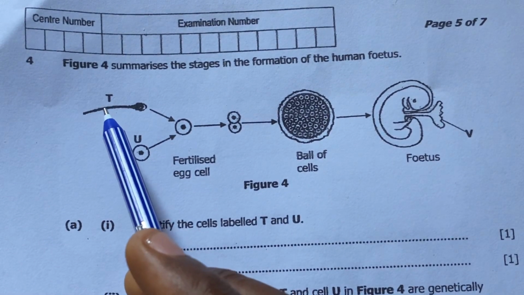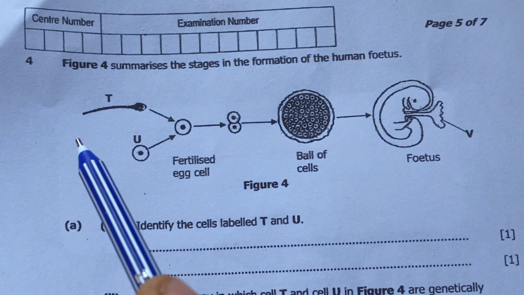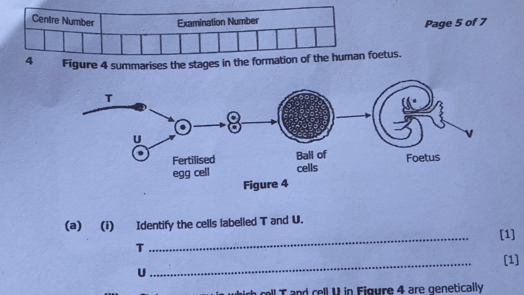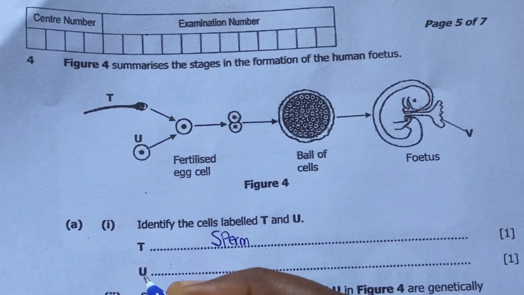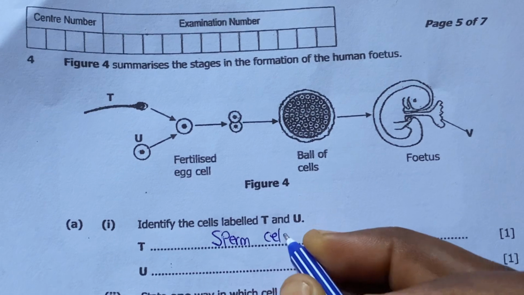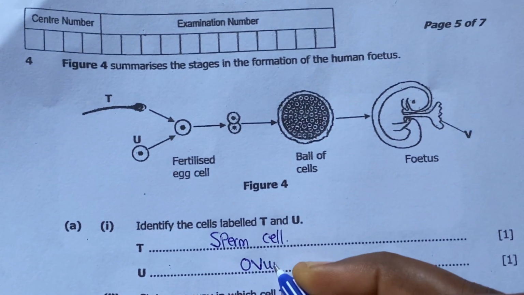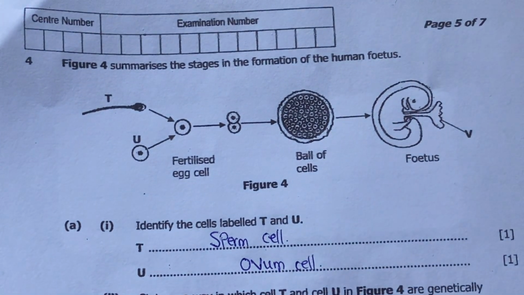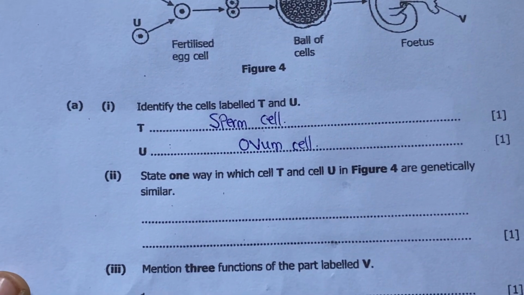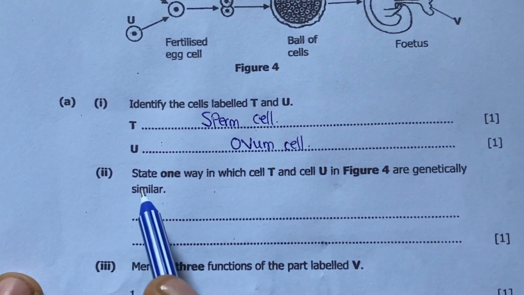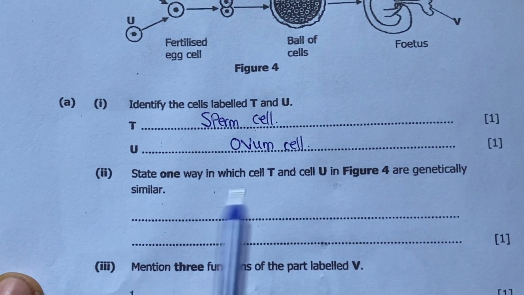T being the representative of a male sex cell, this is what exactly the diagram of the sperm really looks like. So on T, we're going to say the sperm cell, and for U, we're going to say this one is the ovum cell. We can say the ova cell. Then we move on to Roman numeral 2, which says state one way in which cell T and cell U in figure 4 are genetically similar.